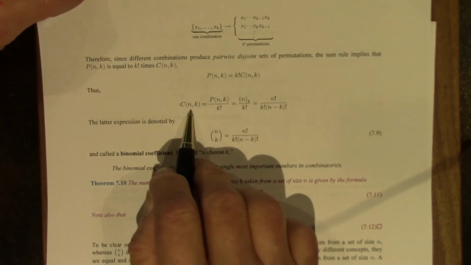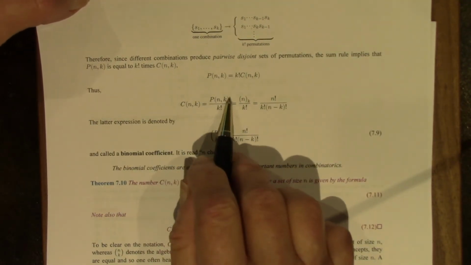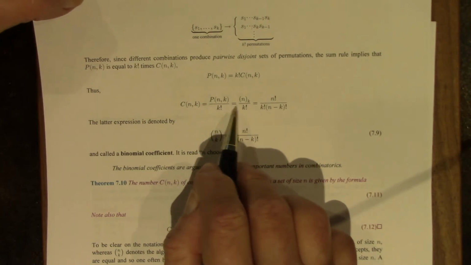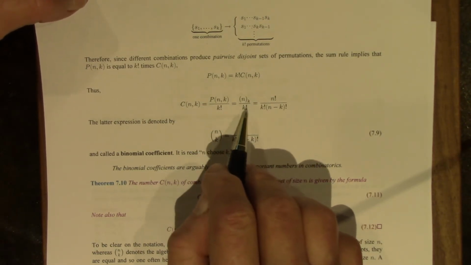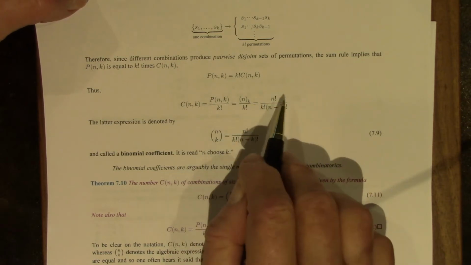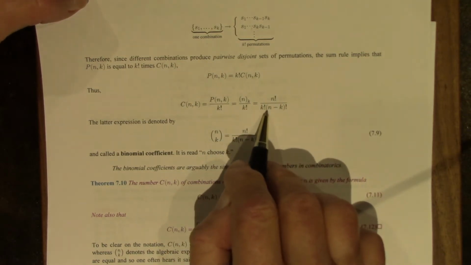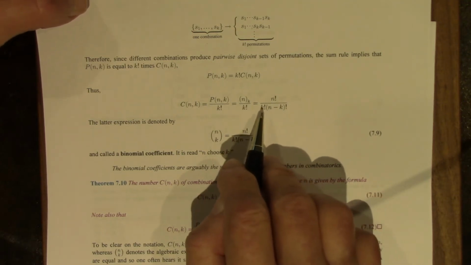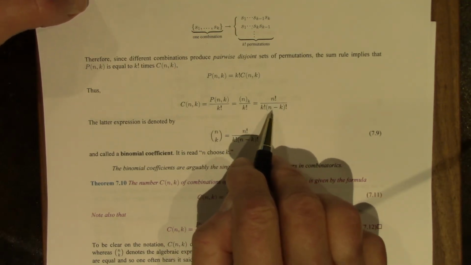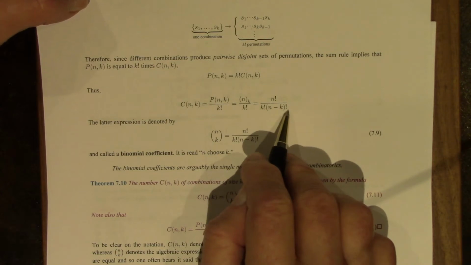And we can just solve that for Cnk. It's Pnk over k factorial, which is equal to n lower factorial k over k factorial, which is equal to this, which is a very attractive formula, n factorial over k factorial times n minus k factorial.